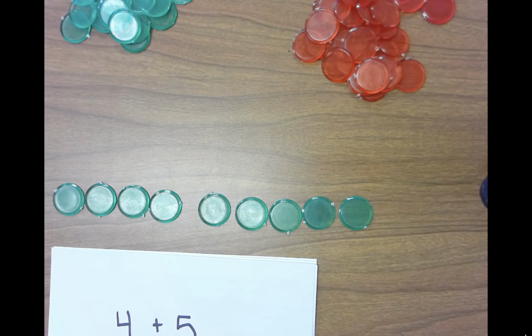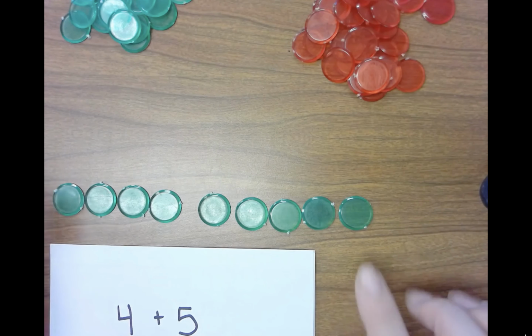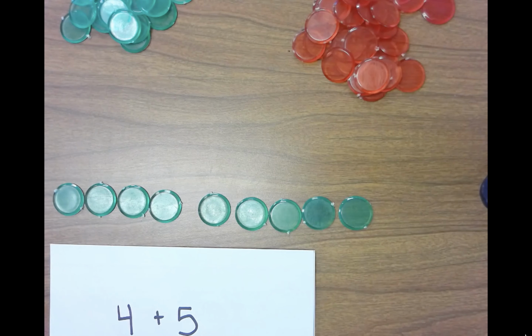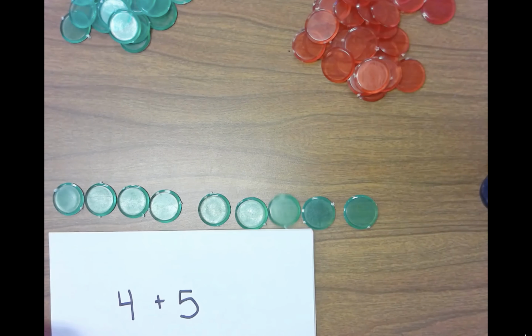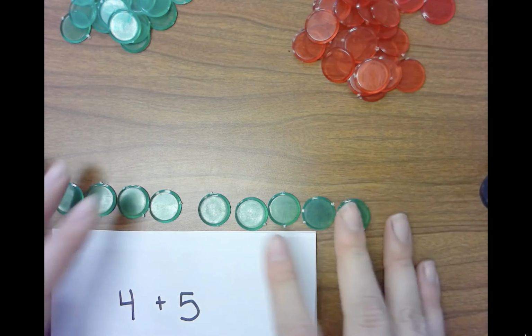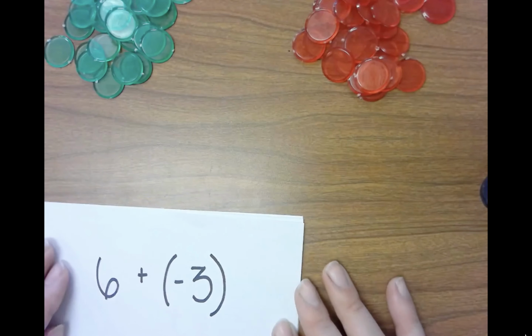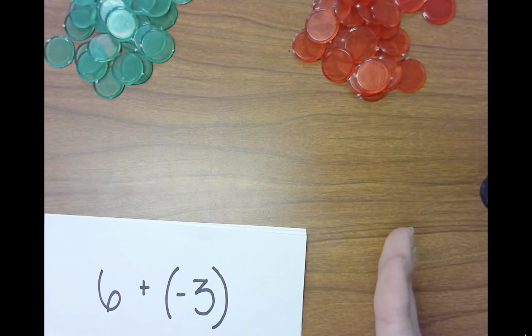So I don't have any red, so I know that I have 9 green chips. So I have an answer of 9. It is positive because I only have green chips. I don't have a negative integer down in this, so I know as well that it's going to be positive. So that would be an example. Then I would move on to something a little bit more challenging. Something like we're going to start with positive integers, but then we're going to add some negative integers in.